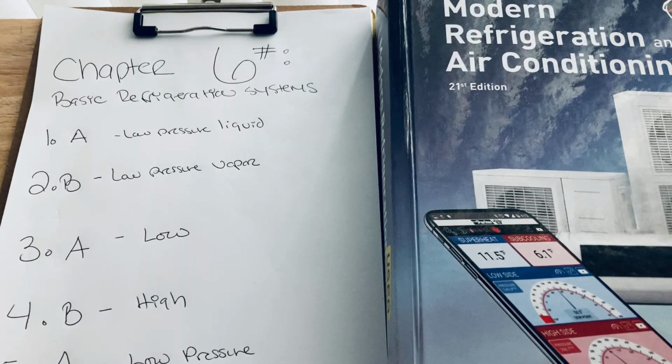That's on page 94. Number 19, an accumulator will function best with its inlet positioned at the top of the tank. Page 94, A, at the top of the tank. Number 20, the blank line carries refrigerant vapor from evaporator to condenser. That's going to be the suction line. Page 94.